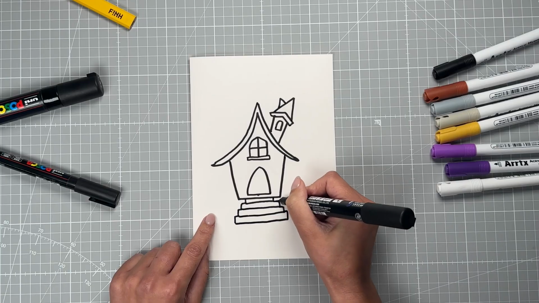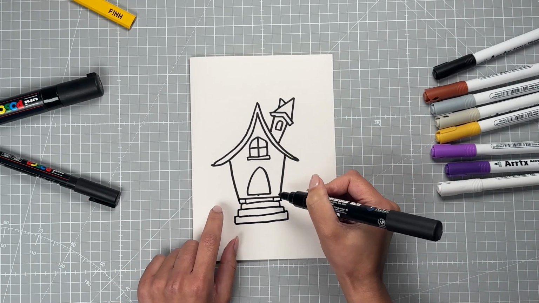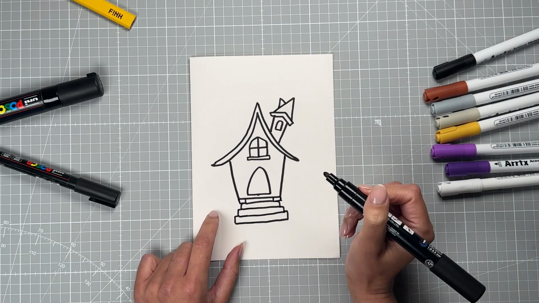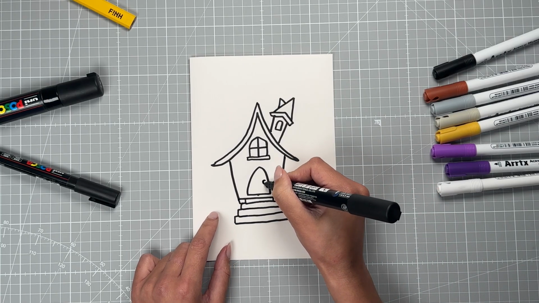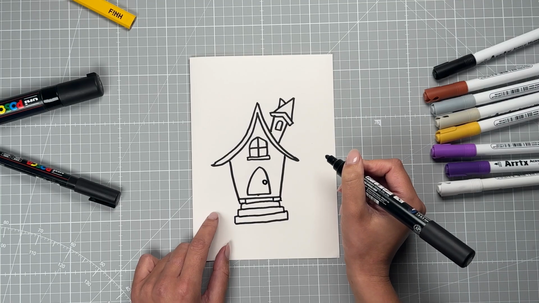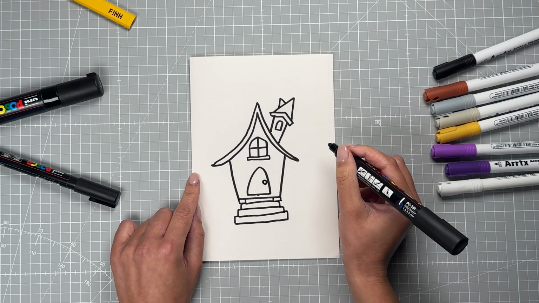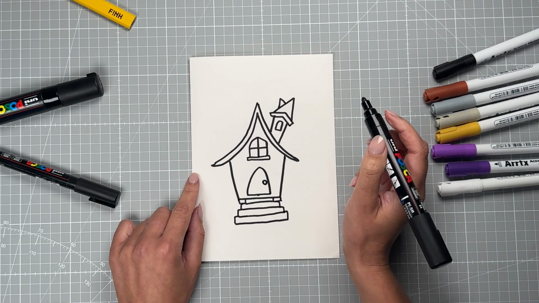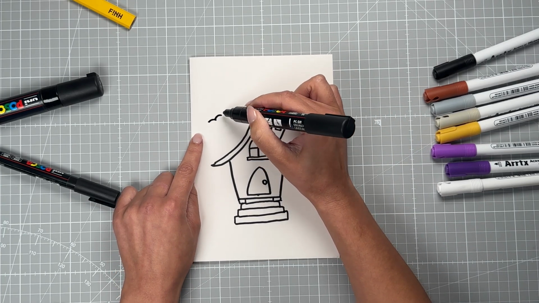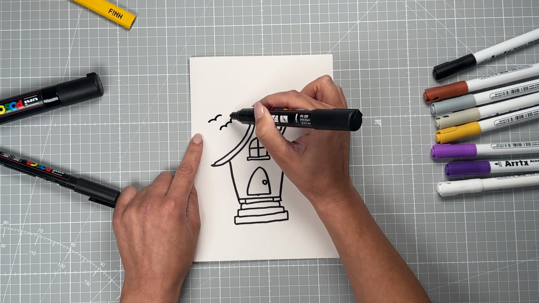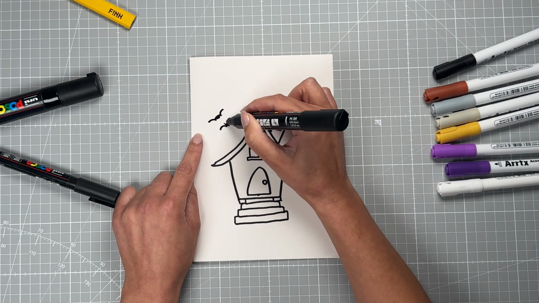Now I'm going to just draw a little detail. You don't need to do that, but you can if you want, and that's just connecting that bottom step up to the house. I'm also going to draw my doorknob on the door like that. It's just a small circle. And last of all, I'm going to draw a couple of bats just to make it extra spooky. Just like that.